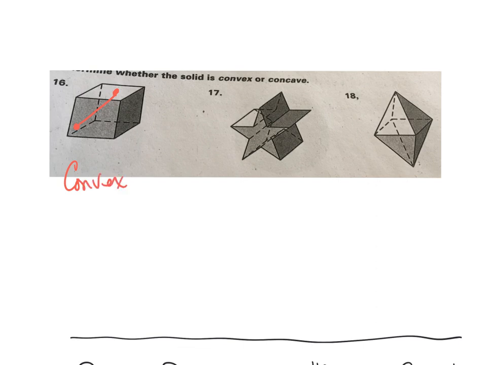But if I pick a point on this next crazy star-shaped thing, if I pick a point over here on this ledge where one arm of the star shape would be, and then I pick a point maybe on this top, and if I connected those with a segment, would that be inside or outside of the star-shaped solid?